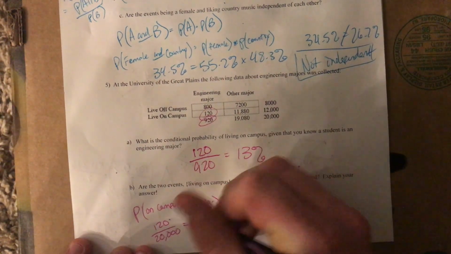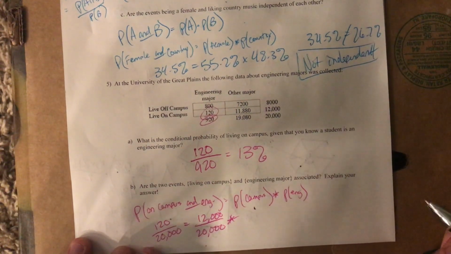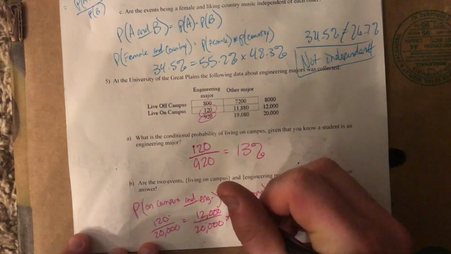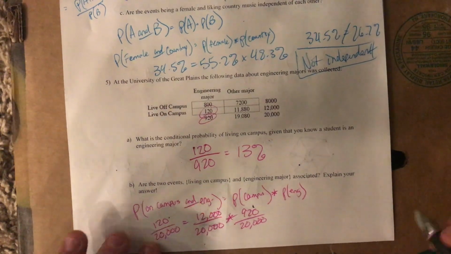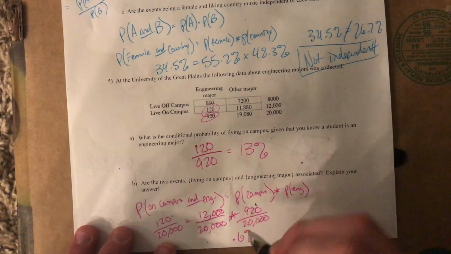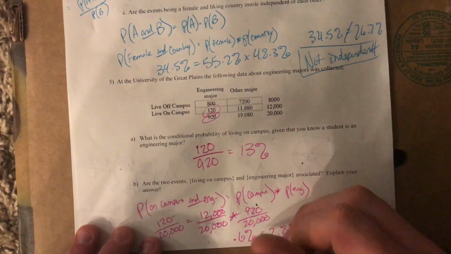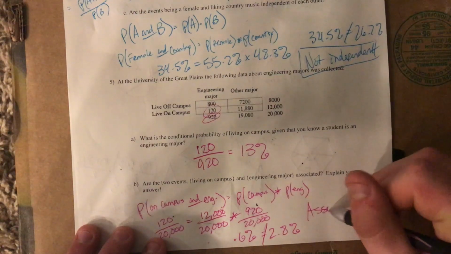Is this equal to the 12,000 over 20,000 times the probability that they're an engineering major, that's those 920 people, so 920 over 20,000. This ends up being 0.6%. This ends up being 2.8%. So these are not equal to each other, therefore they are associated.